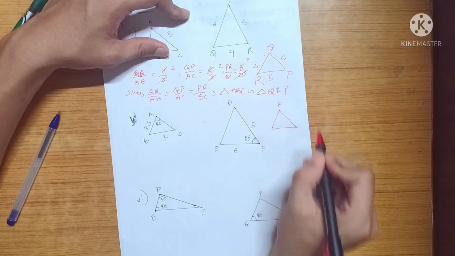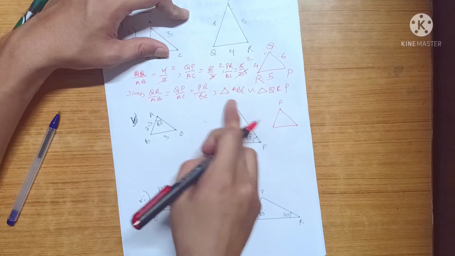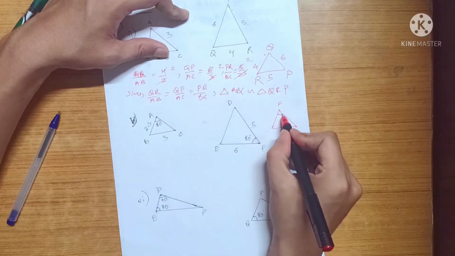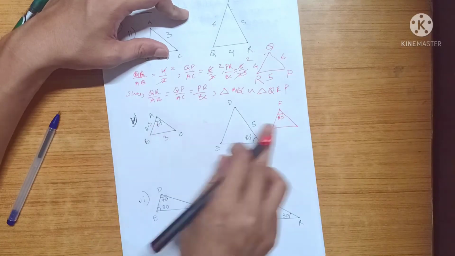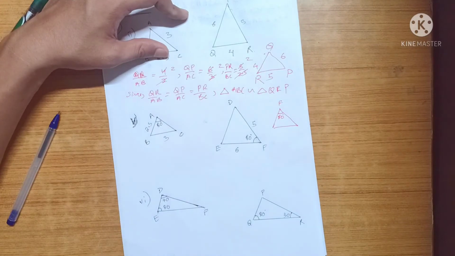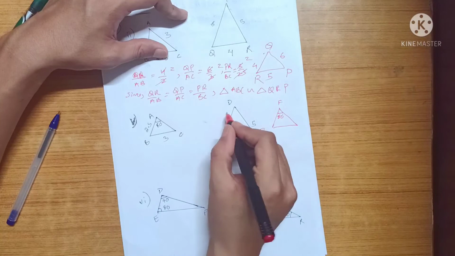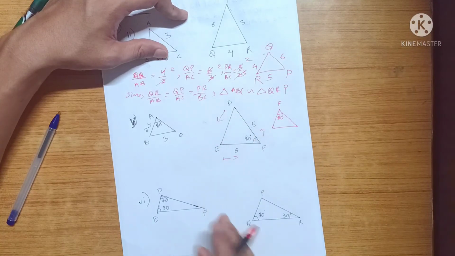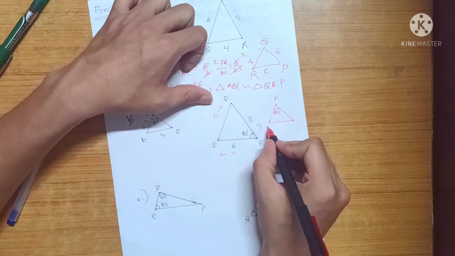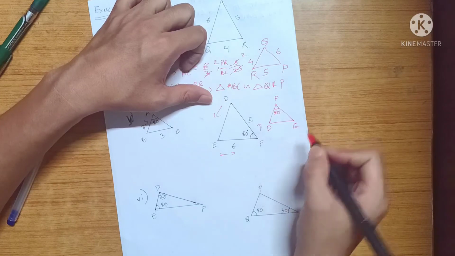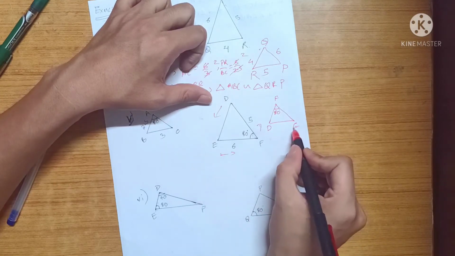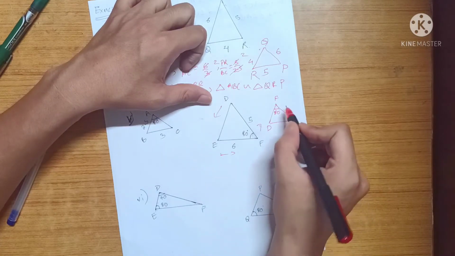So F, I rotate it in such a way that the F goes up. So F is 80 degrees because I want the angles to be matching. So if F goes up, then this goes down, then this goes this side, right? So D goes down and E goes to the side. So we have EF, this E, okay?